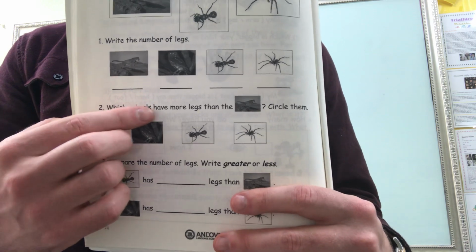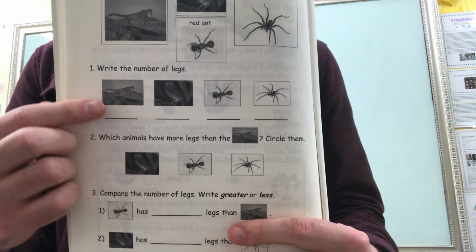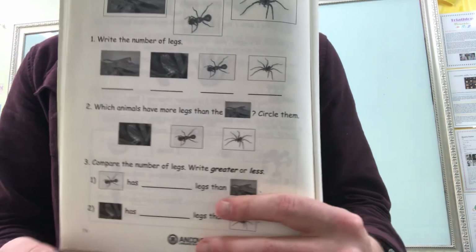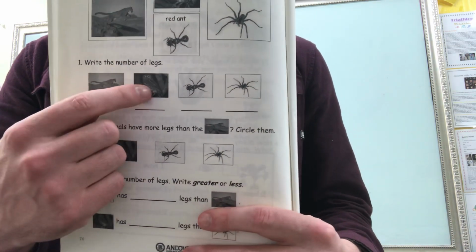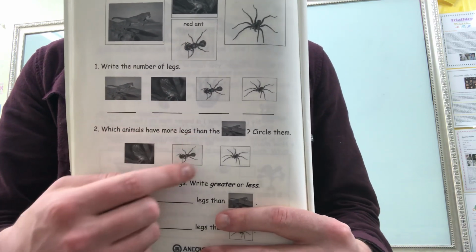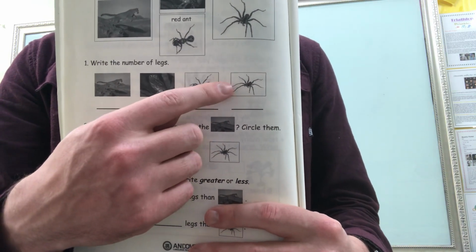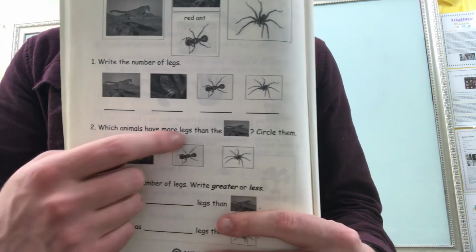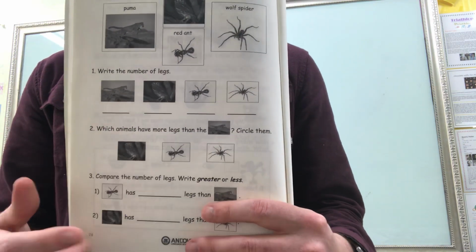Which animals have more legs than the puma? Circle them. So the puma has 4 legs, right? So it was 4, 2, 5, 8. So who has more legs than the puma? Well, the owl only has 2, so he does not. The ant has 5, so he does have more legs. So make sure you circle the ant. And then the spider has 8. So make sure you circle the spider. So the ant and the spider have more legs than the puma, but not the owl.